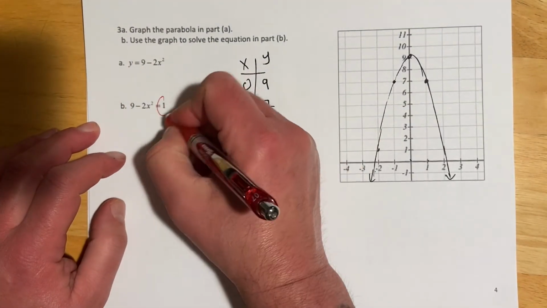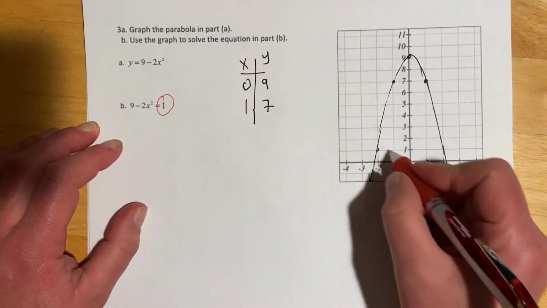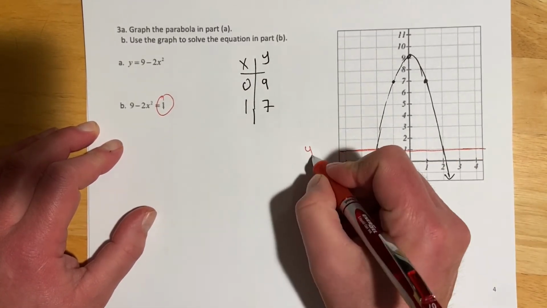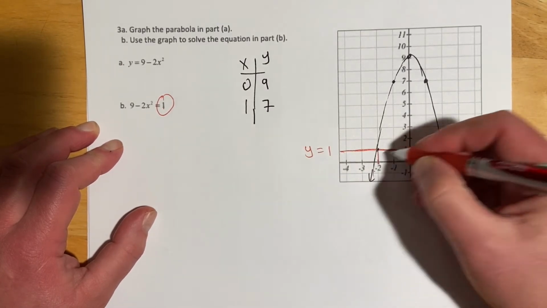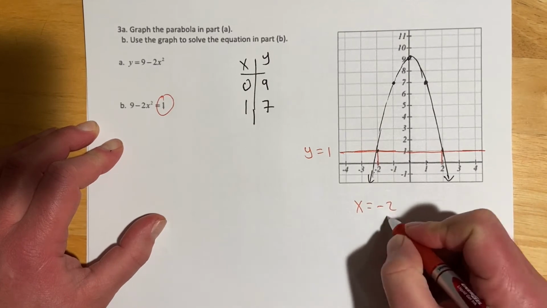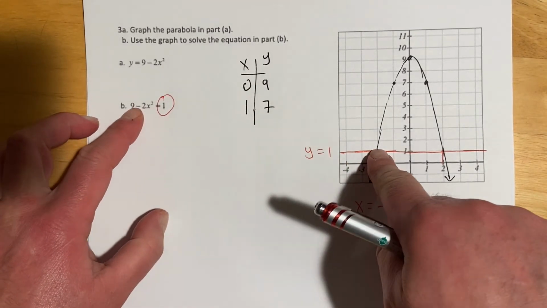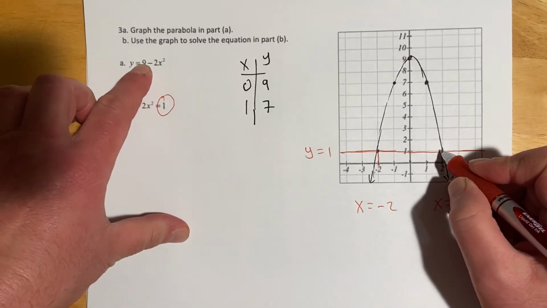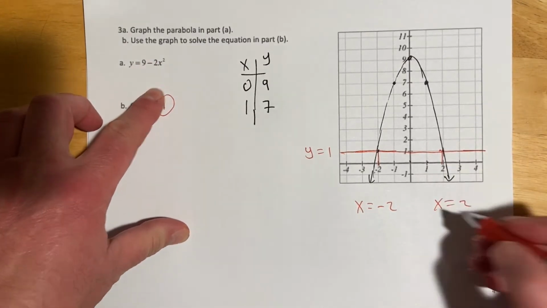And then for part B, it's asking for where does this equal 1? And so there's our y equals 1 right there. And we just kind of trace down, we can see when x is -2, if we plug that in, we get y equals 1. Likewise, if x is 2, if we plug that in here, it would be 9 minus 8, or 1.